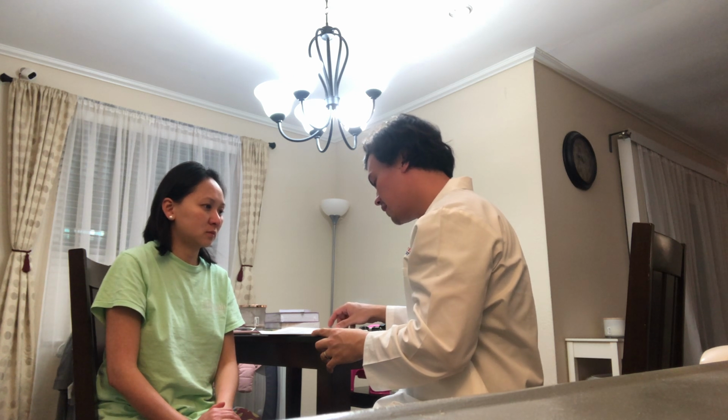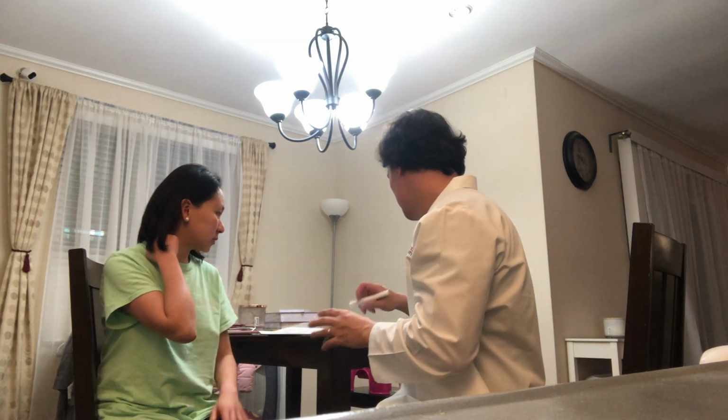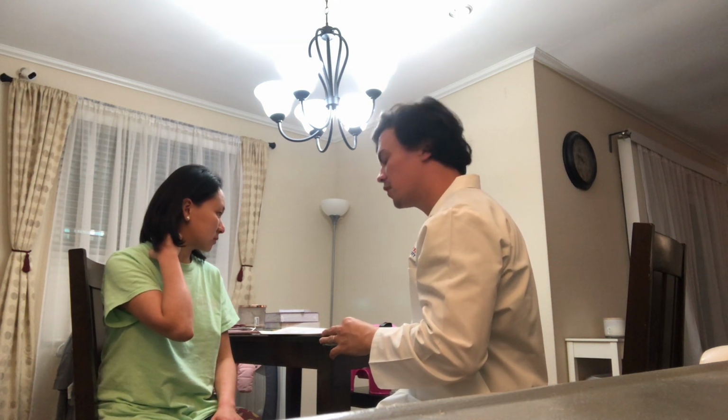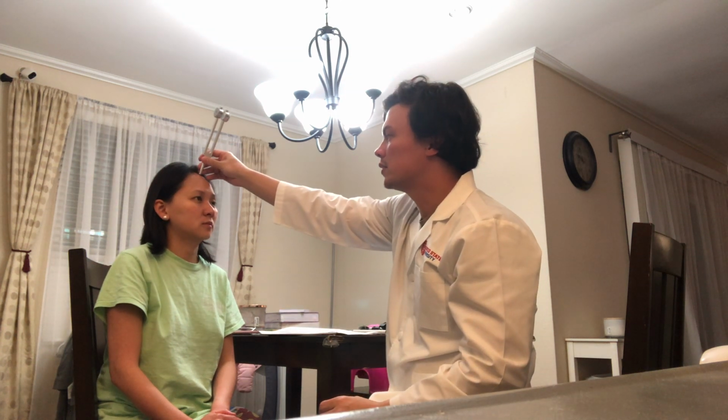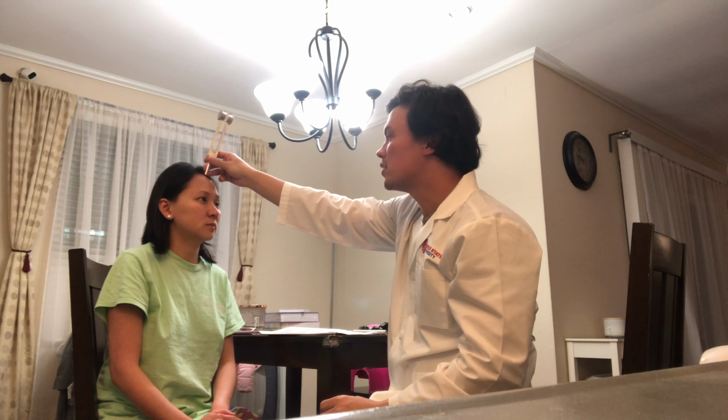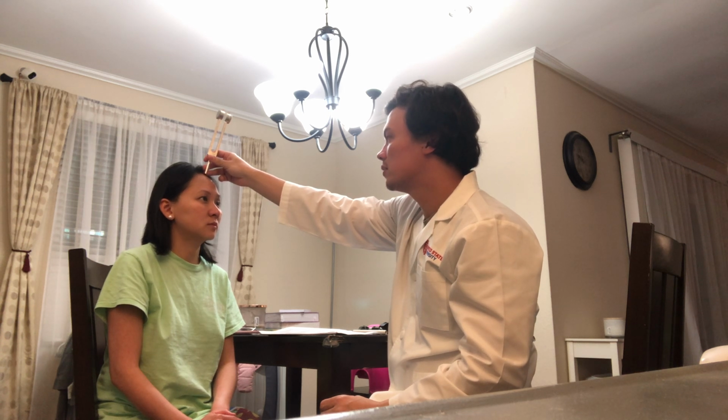Now for the mouth and throat, you inspect the lips. Well, before we do that, we need to check for the Weber's test. Ask the patient if you can hear the sound. You hear it? Mm-hmm. Can you still hear it? Mm-hmm.